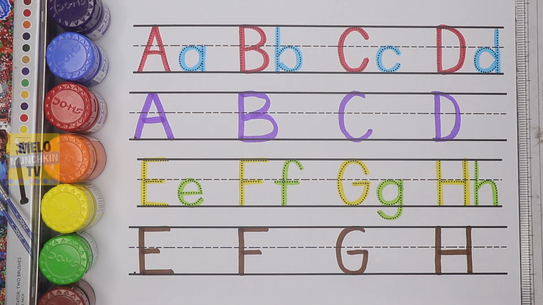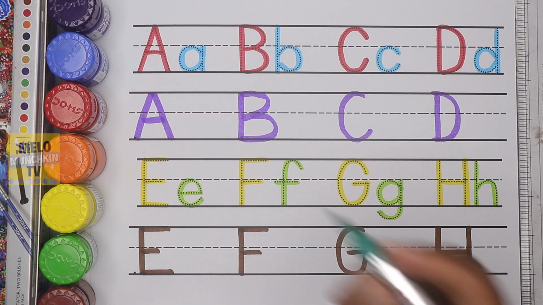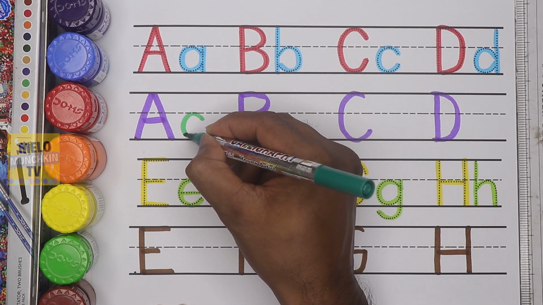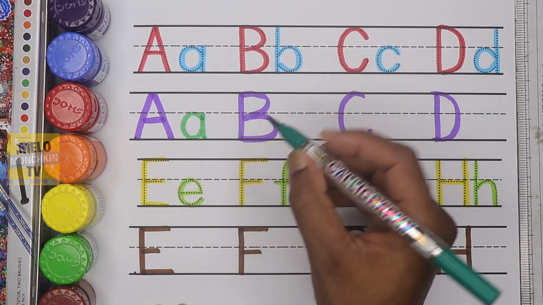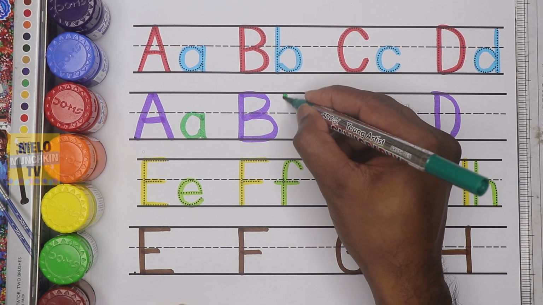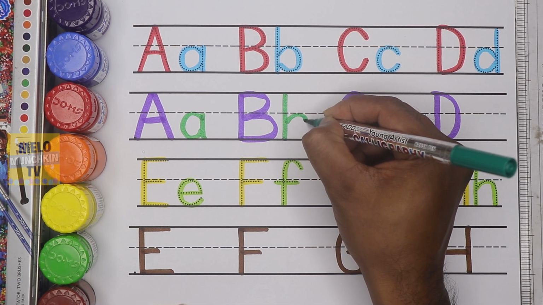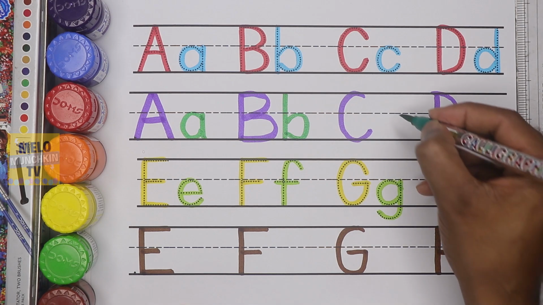Okay. Now I'll write the small letters. So first I'll take dark green color. A. A for apple. B. B for ball.